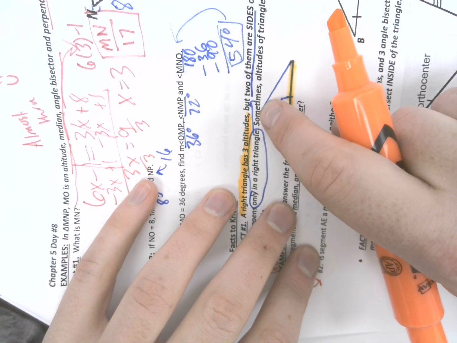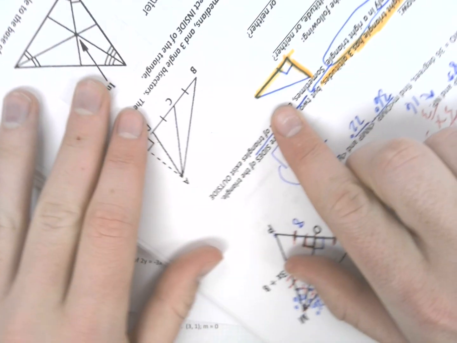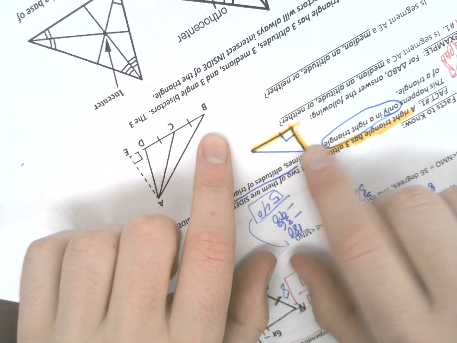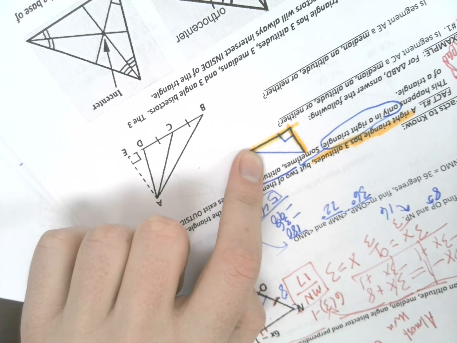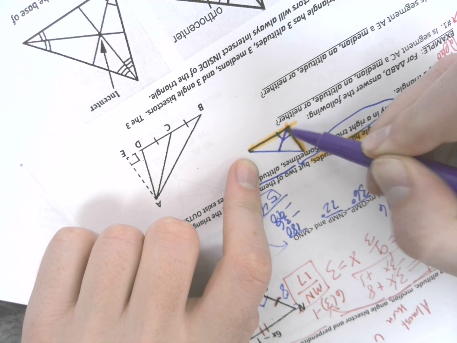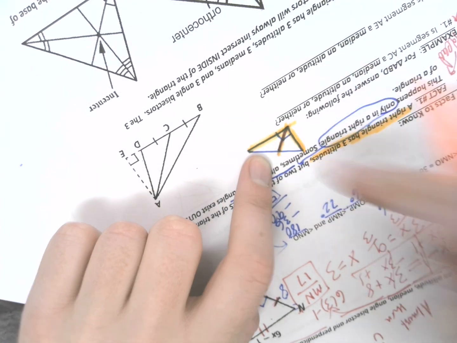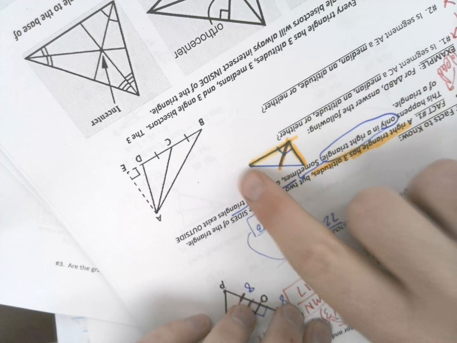Because this isn't an altitude, it's diagonal. Oh, wait a minute. What if that's our base? Boom. And then I drew that could be an altitude as well. There's your third, straight up from the base, goes through a vertex.